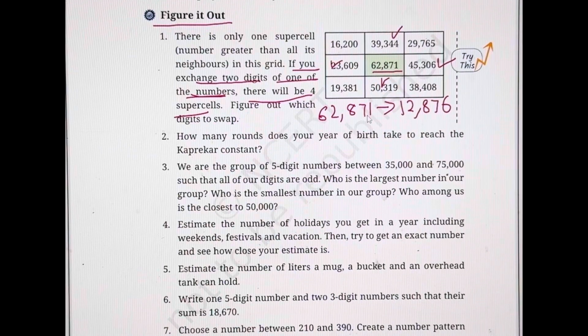Okay, so we have just exchanged the digits of the middle number. 1 and 6 are exchanged. Okay, is it clear?